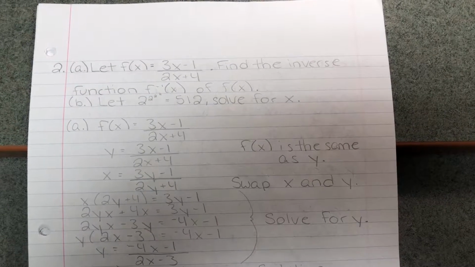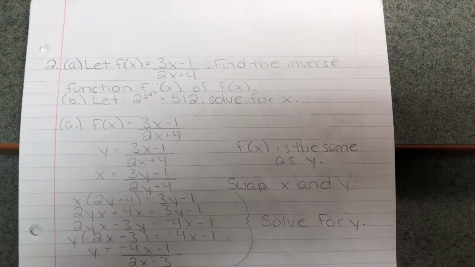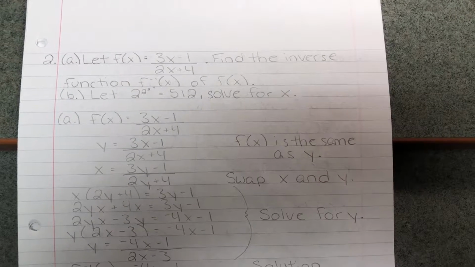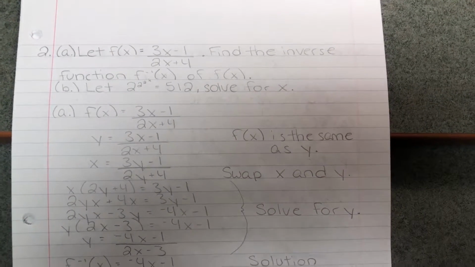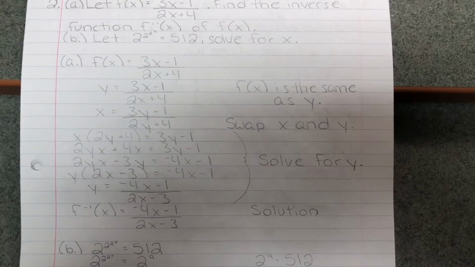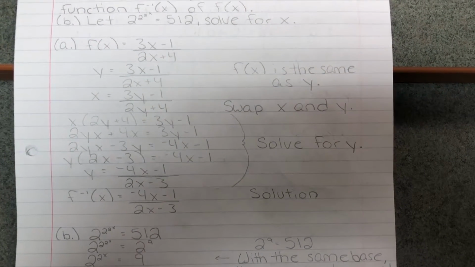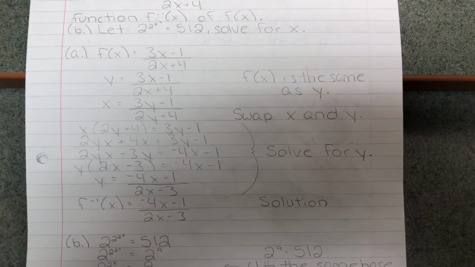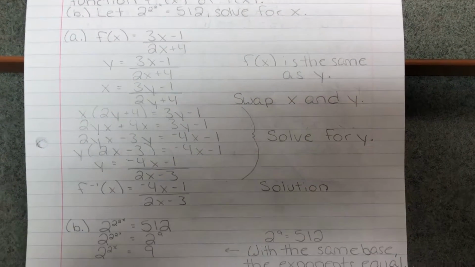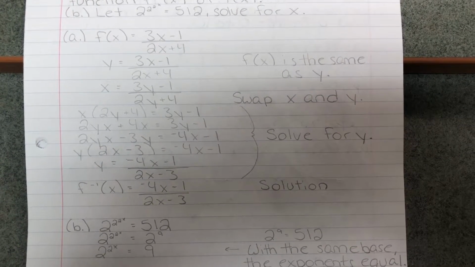Let f of x equal 3x minus 1 over 2x plus 4 and find the inverse function. Then, let 2 raised to the 2 raised to the 2 raised to the x equal 512 and solve for x. Starting with A, first make f of x equal to y. Then, swap x and y and solve for y. The steps are shown below. Finally, replace the y that you solved for with f negative 1 of x, and that is your solution.